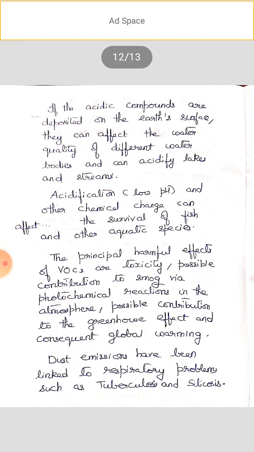And if the acidic compounds are deposited on the earth's surface, they can affect the water quality of different water bodies and lead to acidification of lakes and streams. If there is acidification, low pH and other chemical changes, it affects the survival of fish and other aquatic species. So this is an effect on biodiversity and biodiversity loss.